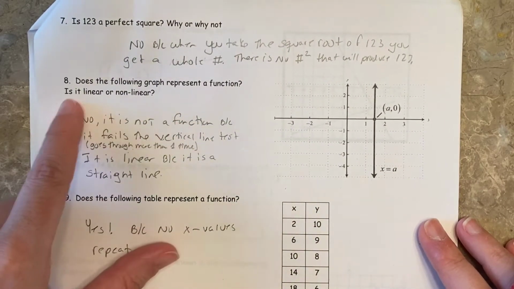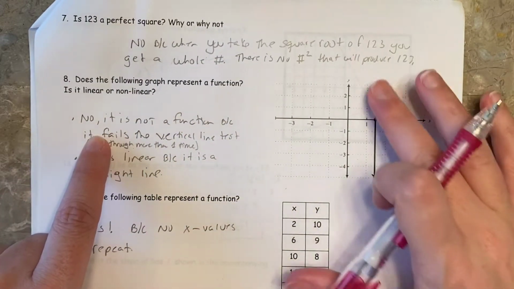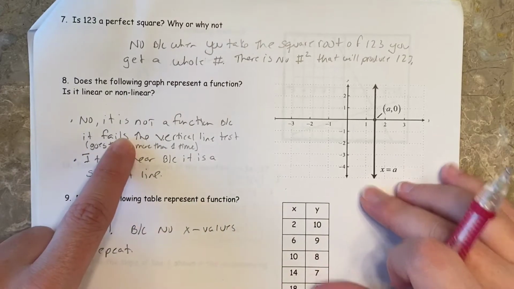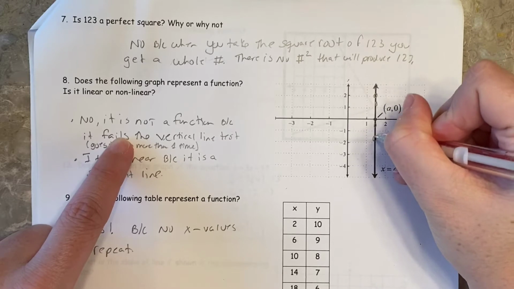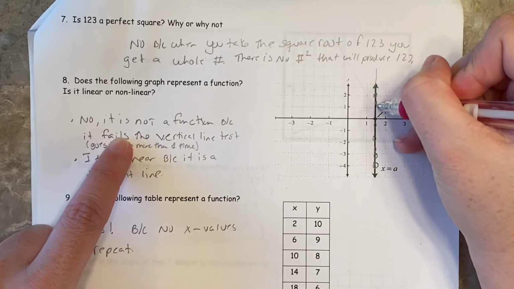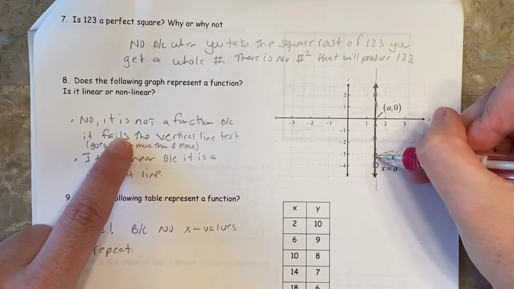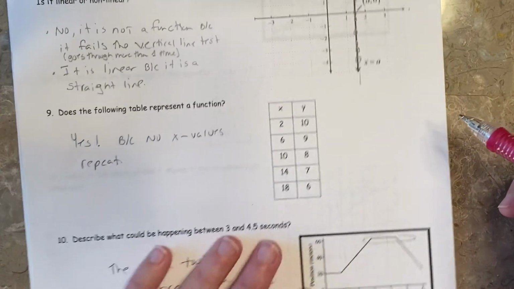All right, number 8, does it represent a function? Is it linear or nonlinear? So it's definitely linear. So I wrote it is linear because straight line, but it's not a function. Remember, this line is really made up of a whole bunch of dots. So if I go to put a vertical line right on top of it, look, it's going through 1, 2, 3, 4, 5, 6. Look how many times it's going through that graph. That is not good. It fails the vertical line test.